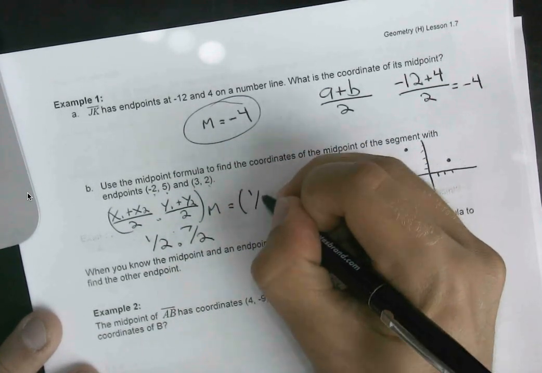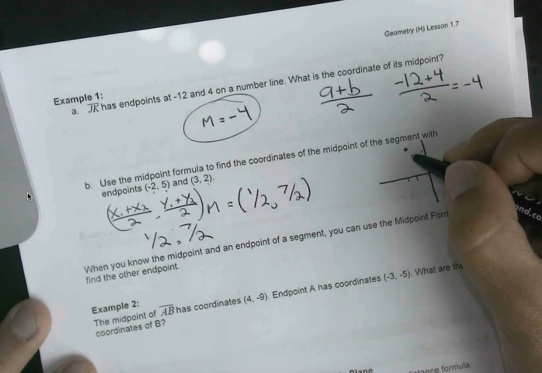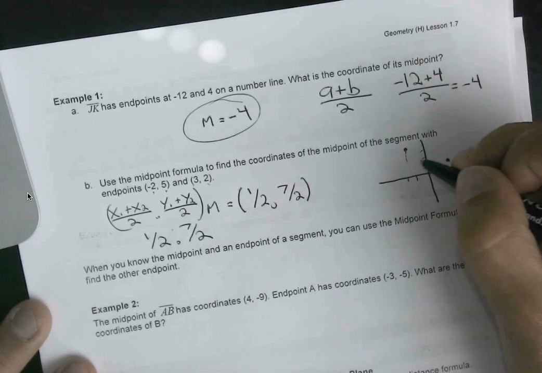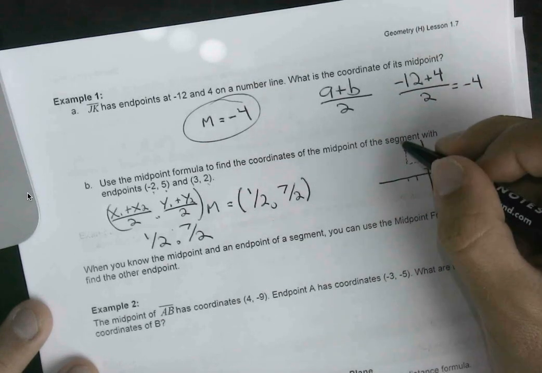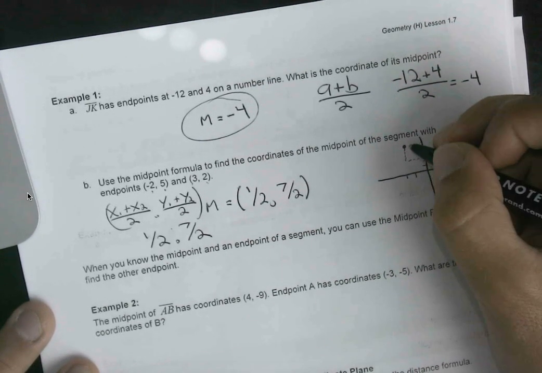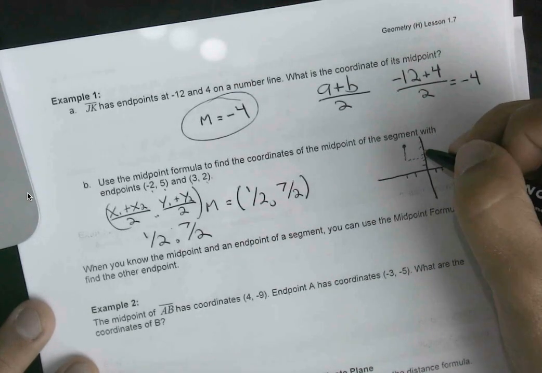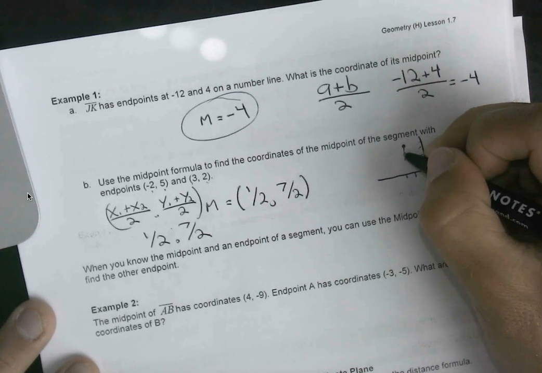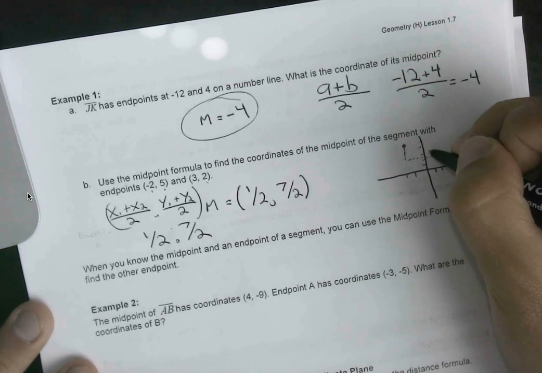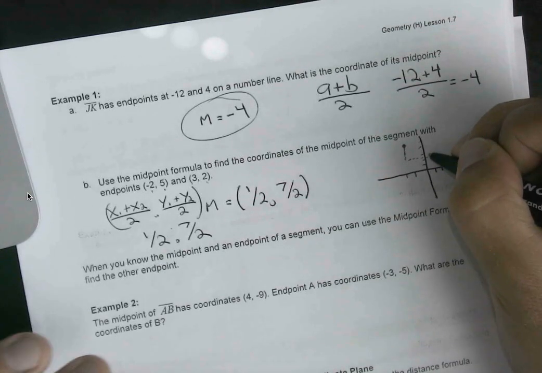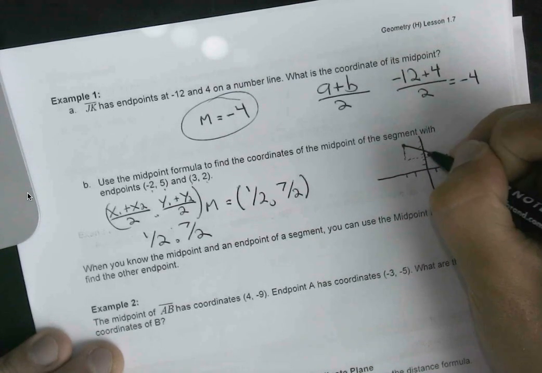So our midpoint in this case would be 1/2, 7/2, which makes sense because if we were going to map this out, we would be going over 5 units, but then up 3 units. So it makes sense that in reality we go down 1.5 units, and then we go to the middle area, which would be 1/2, which is over here. So that'd be approximately the midpoint.